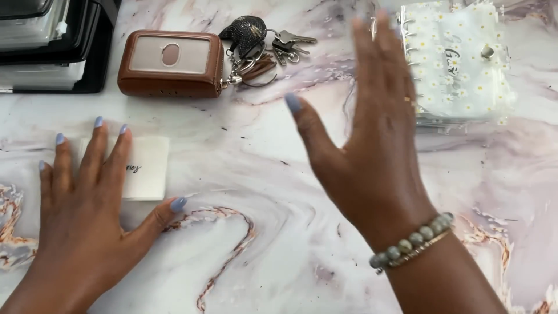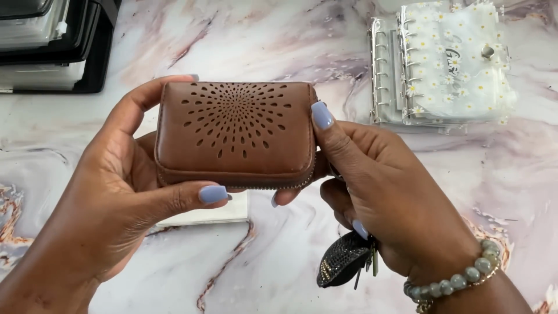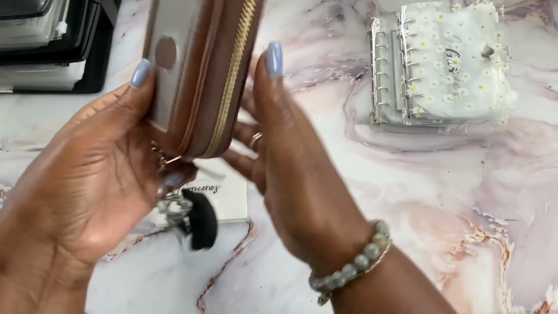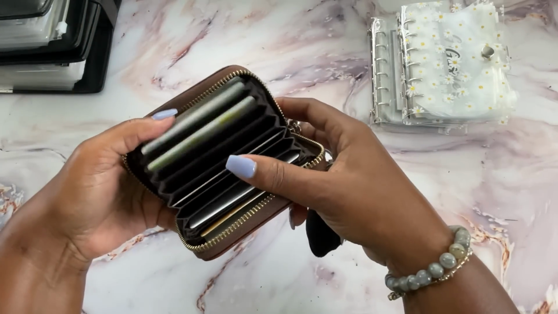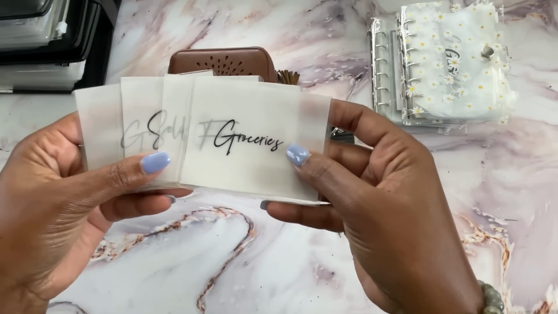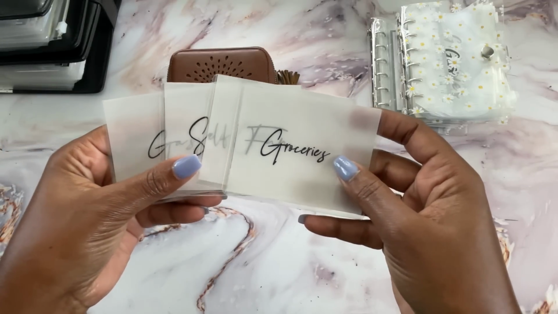I'm just going to show you some examples of what you can use, but there's plenty of other options out there. When I first started my journey, I picked up this little accordion wallet from Amazon a year and a half ago, and I've been using it ever since. It does hold cards on the inside as well as a driver's license here on the front. These are called mini envelopes, and I purchased them from an Etsy store. I'll link it down below.